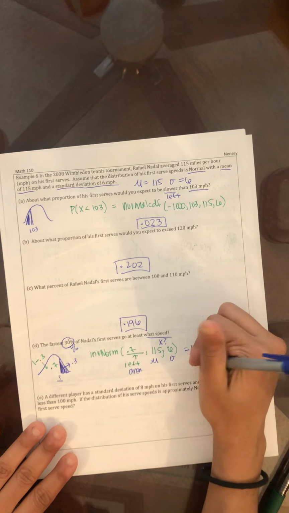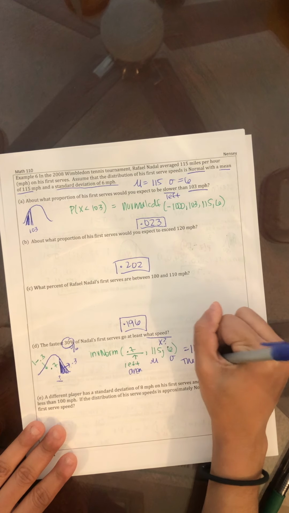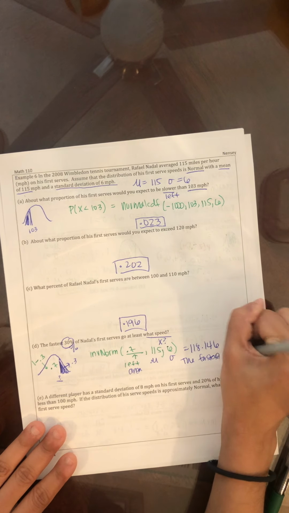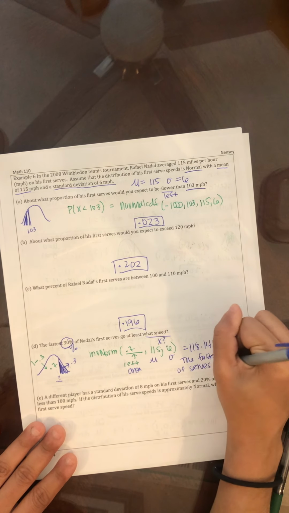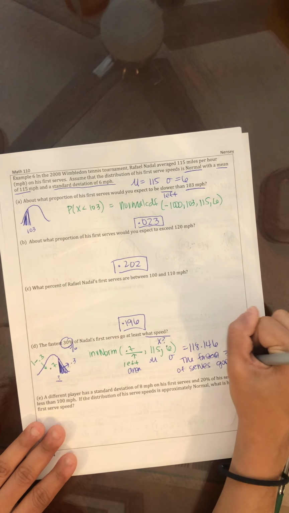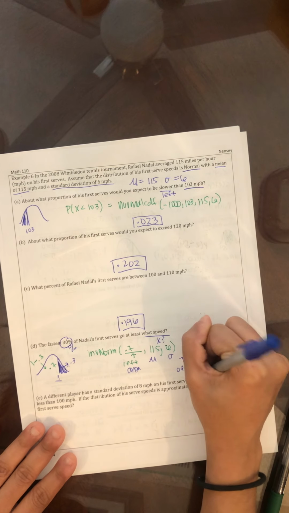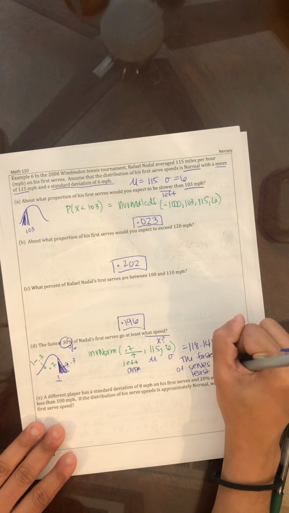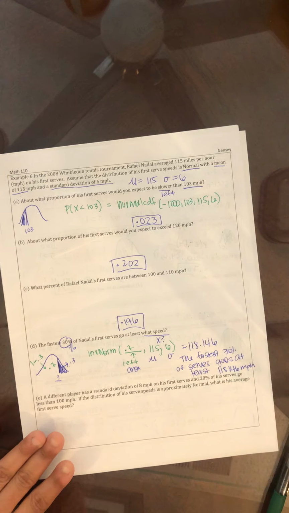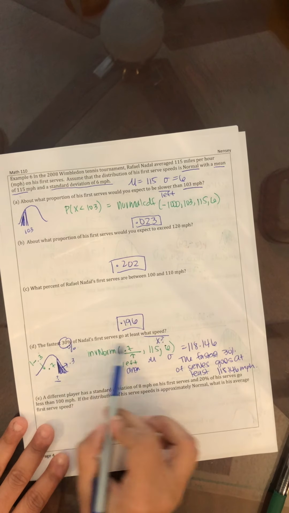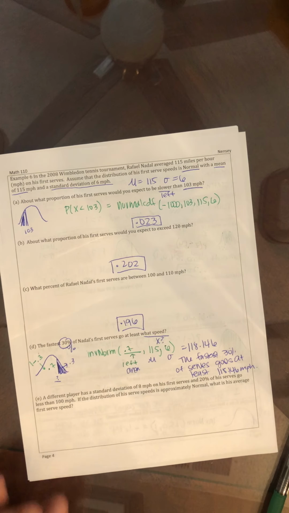And then if you're using inverse norm, remember you do have to write a sentence. So I'm going to just write a simple sentence saying the fastest 30% of serves go at least 118.146 mph. Something really simple where you're actually putting the question into it. And that's it.